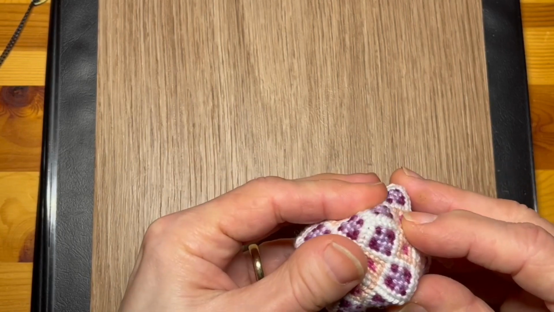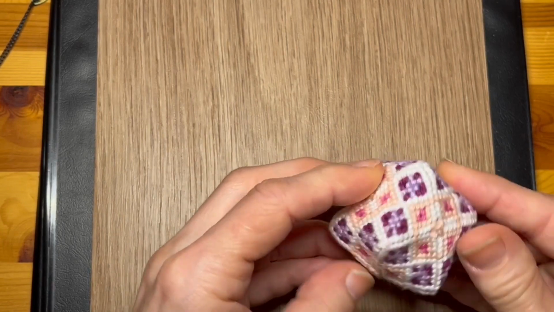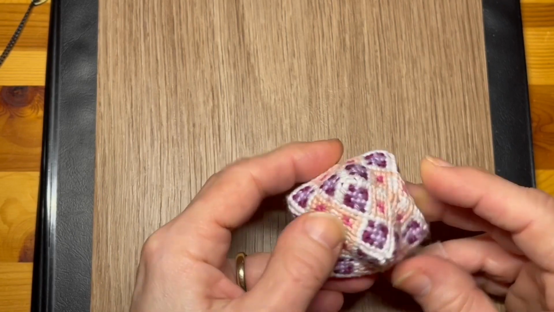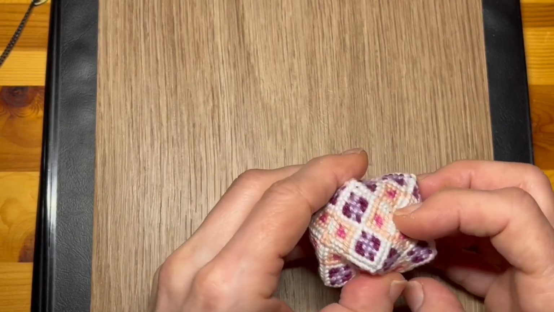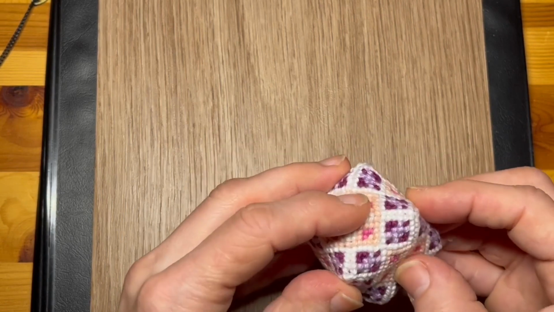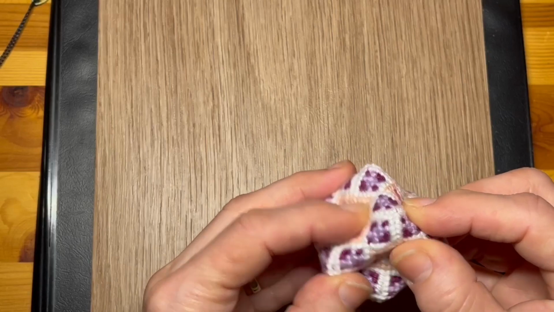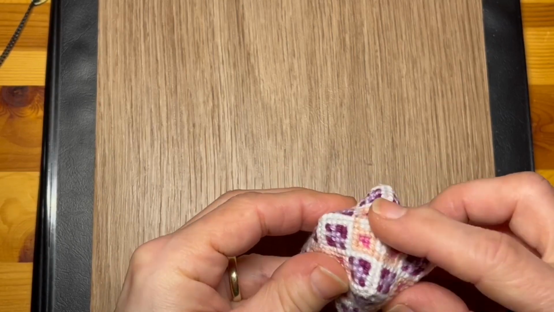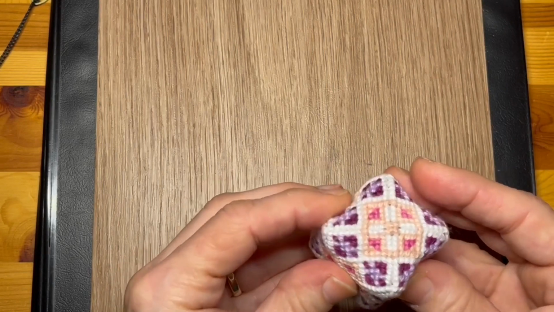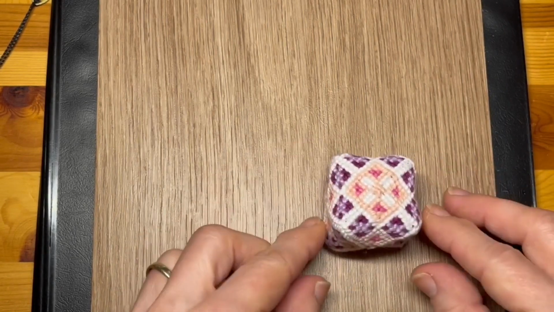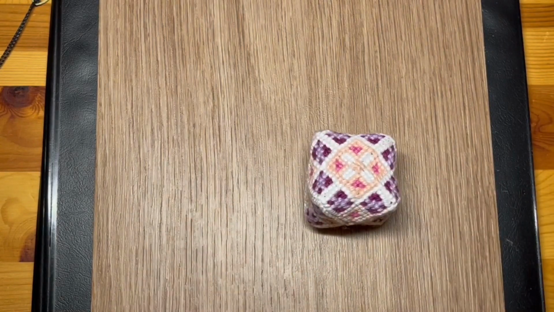But I will soak this in water for a bit and then give it this cube shape, and then usually it will pretty much stay in that shape. Soak in water and then let it dry, and then we'll see how sturdy this will be.